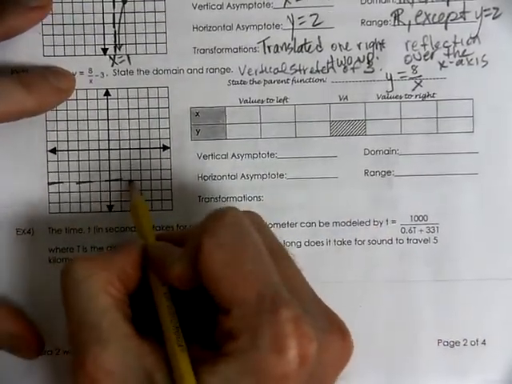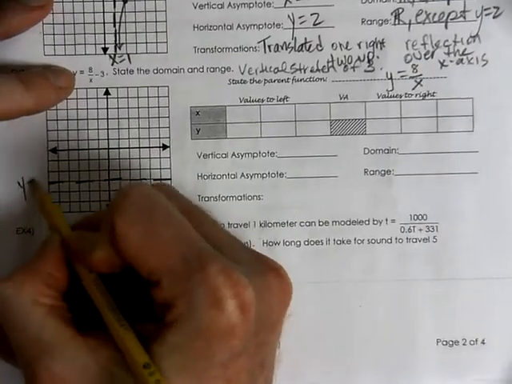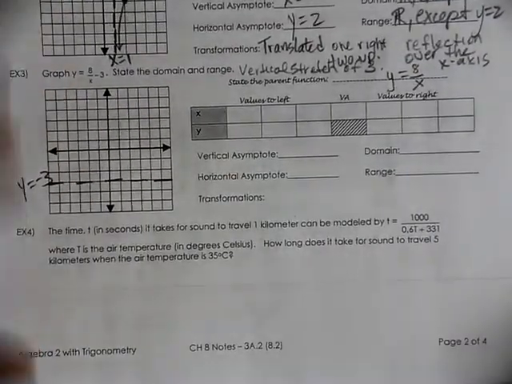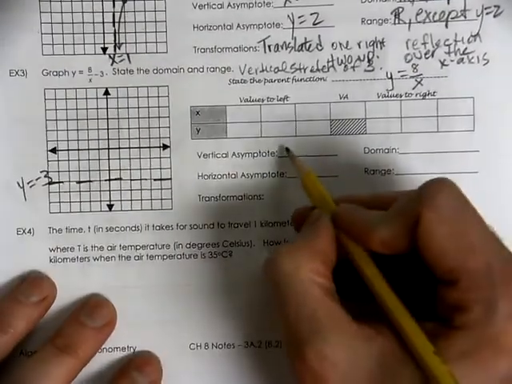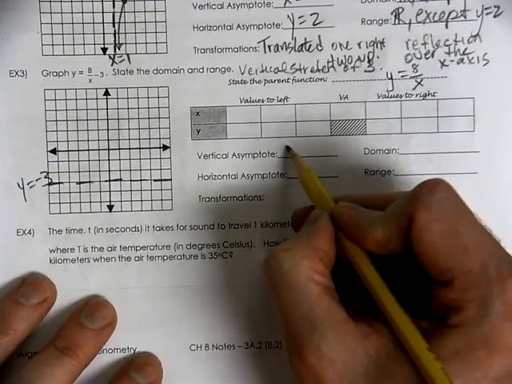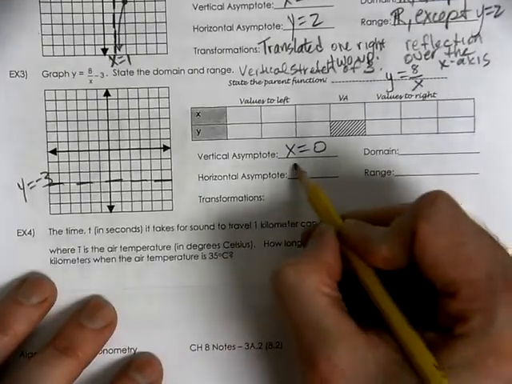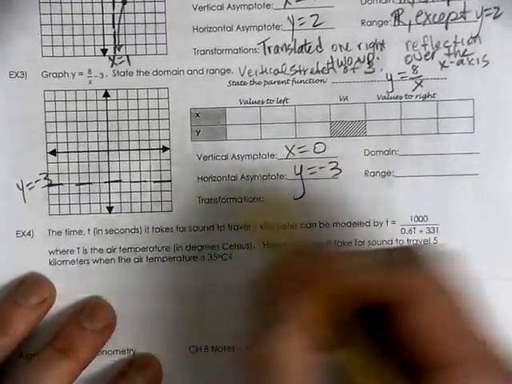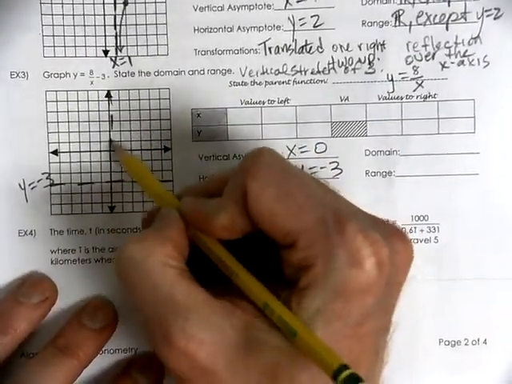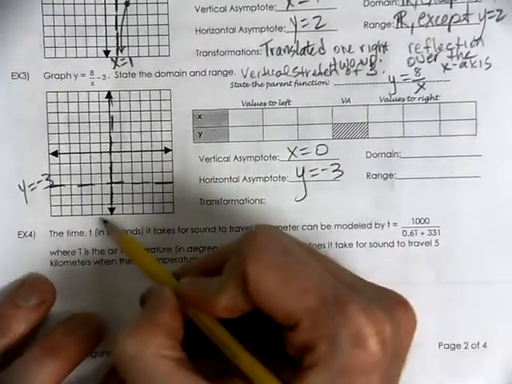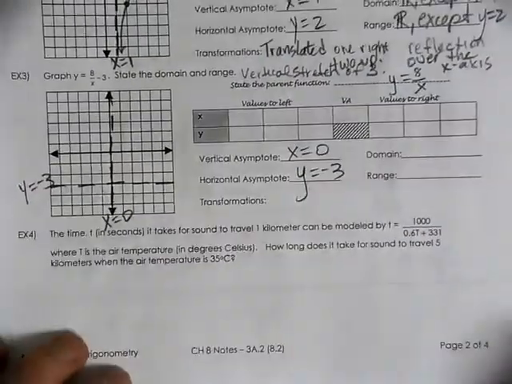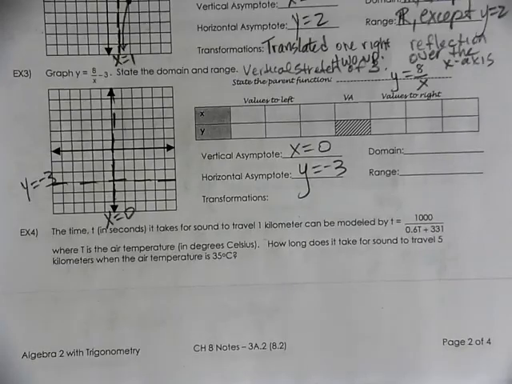It's just 3 units down. So y equals negative 3. So our vertical asymptote is at x equals 0. Our horizontal asymptote is at negative 3. We should label in our x equals 0 onto our graph.